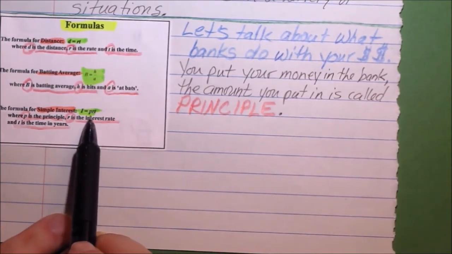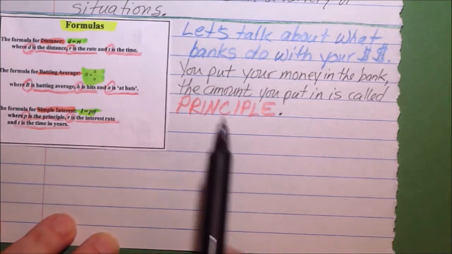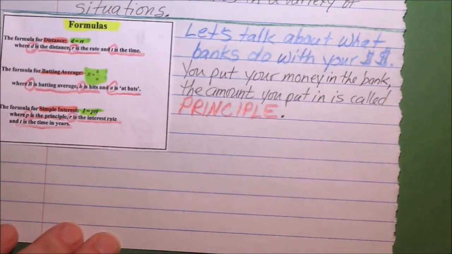That's the P portion of this I equals PRT, the principal. Principal is the amount of money that you put into the bank.